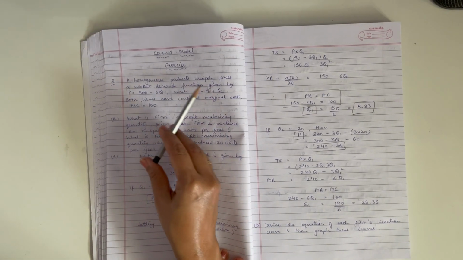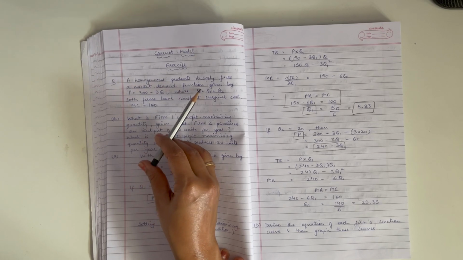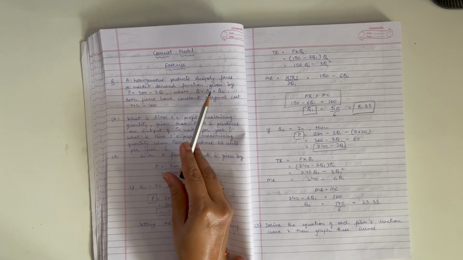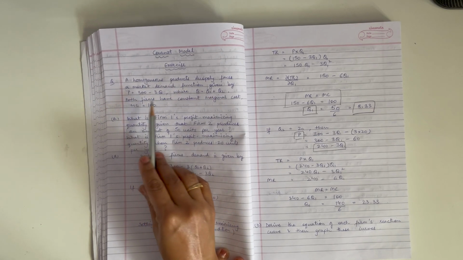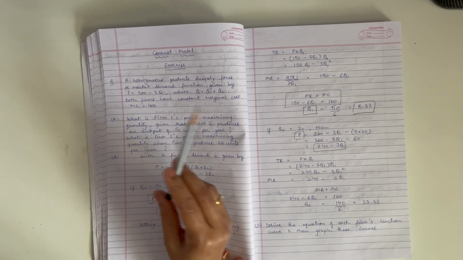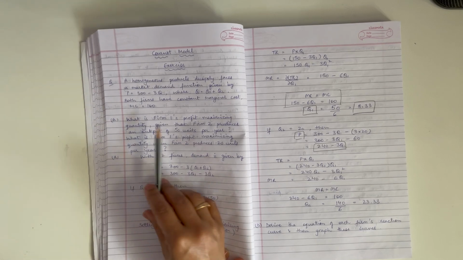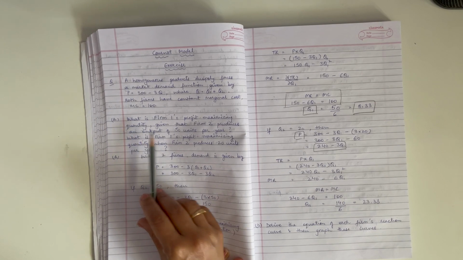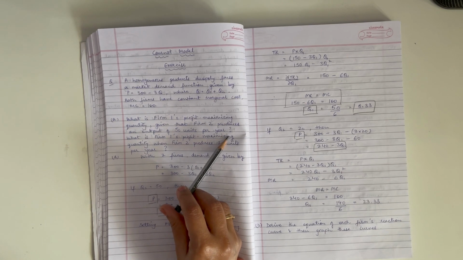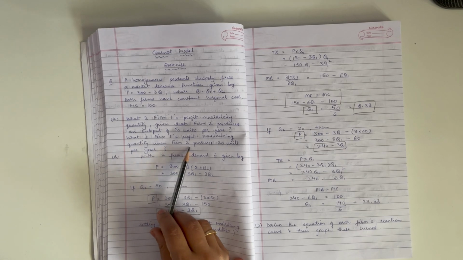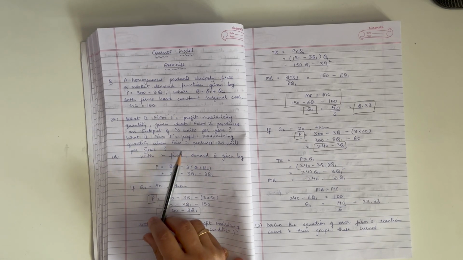A homogeneous products duopoly faces a market demand function given by P equals 300 minus 3Q, where Q equals Q1 plus Q2. Both firms have constant marginal cost, so MC equals 100. The first part says, what is firm 1's profit maximizing quantity given that firm 2 produces an output of 50 units per year? What is firm 1's profit maximizing quantity when firm 2 produces 20 units per year?